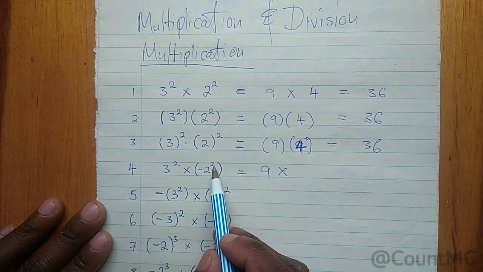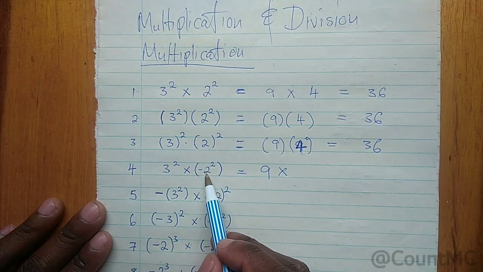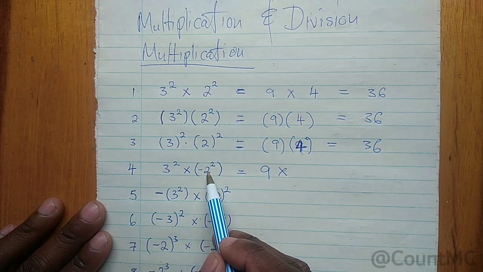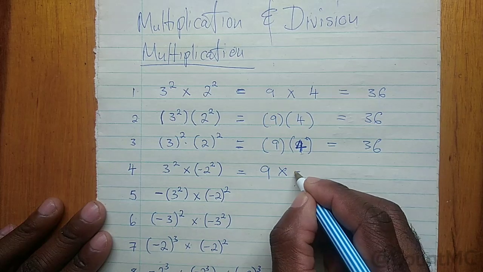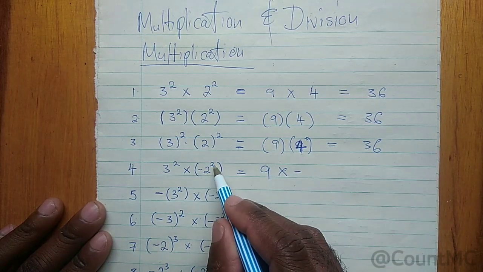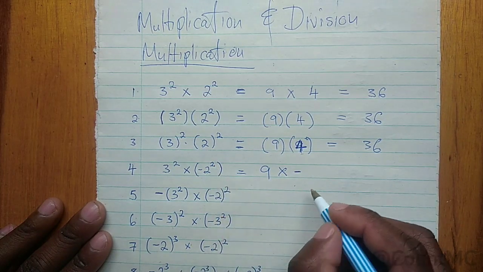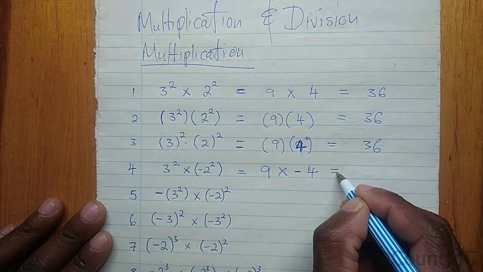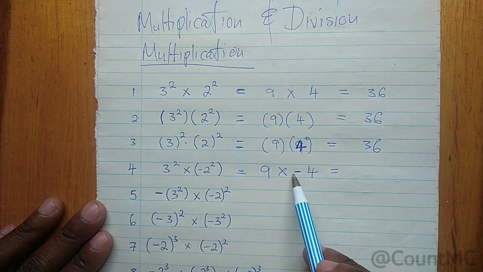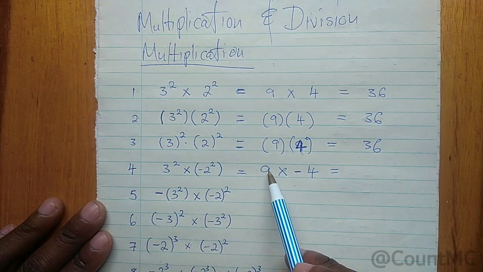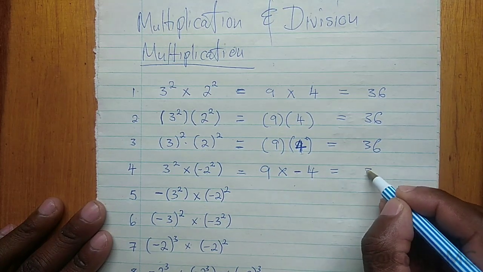Then times, in this bracket the 2 is only applied to the 2. The power is only applying to the 2, so we don't touch that. It's a negative. 2 to the power 2 becomes a 4. So when you're multiplying integers, you multiply the numbers first. 9 times 4, that's 36.